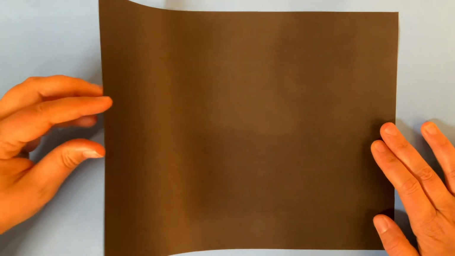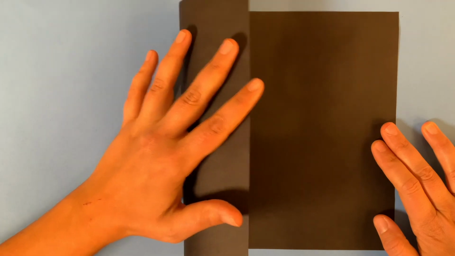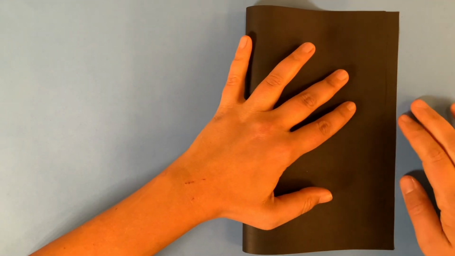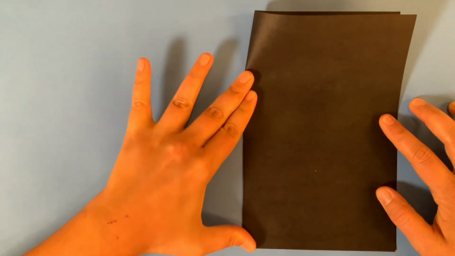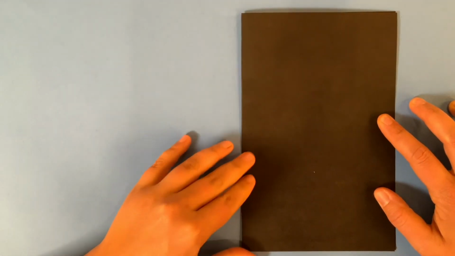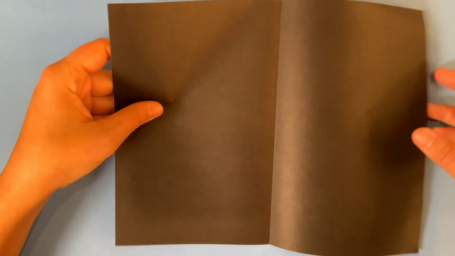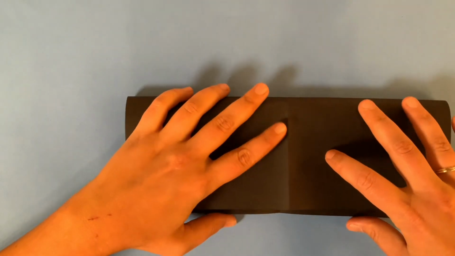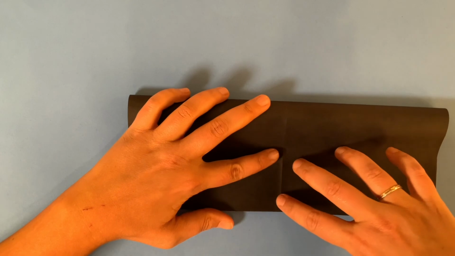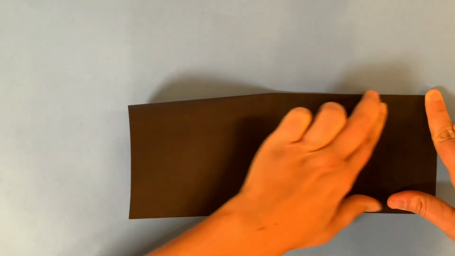First will be the vertical line. Remember, it goes top to bottom. So we're going to take this side of our paper, match the corners, and press the fold down. This is going to create a line of symmetry in the middle of the paper. Then we're going to take the top half and fold it to the bottom half. Remember, when we go from the sky to the ground, that creates a horizontal line of symmetry. And press the fold flat.